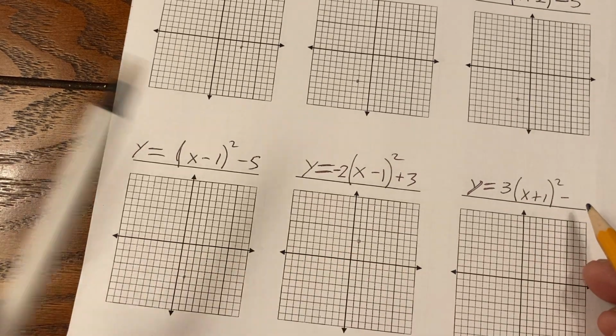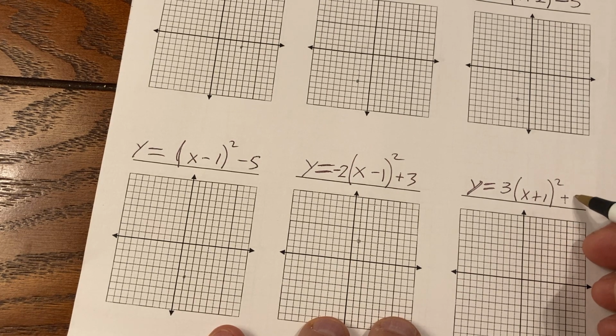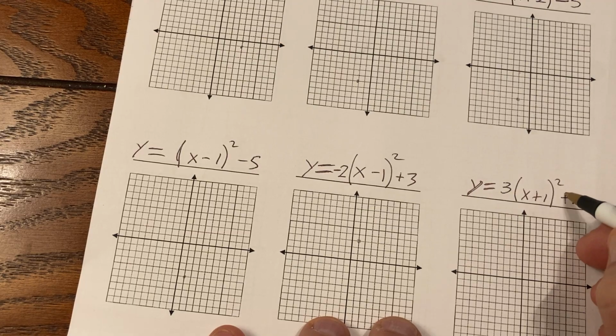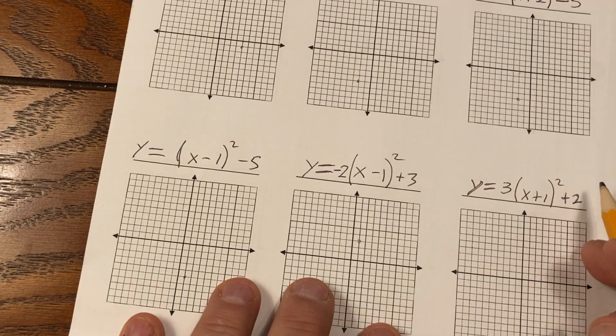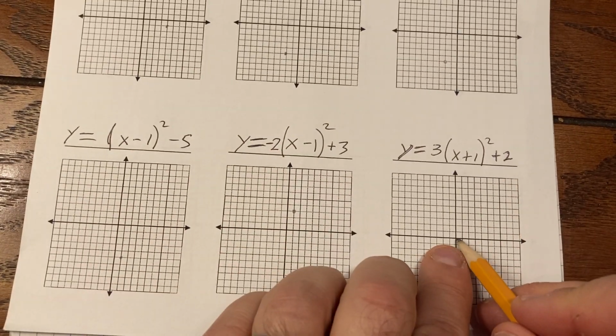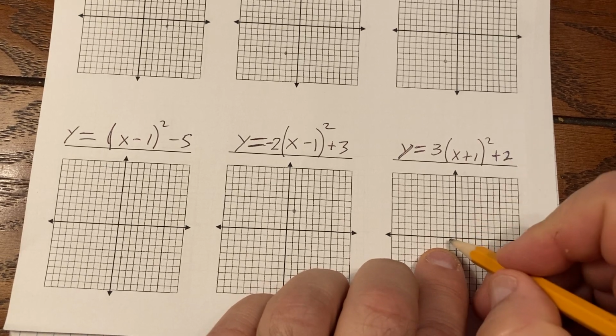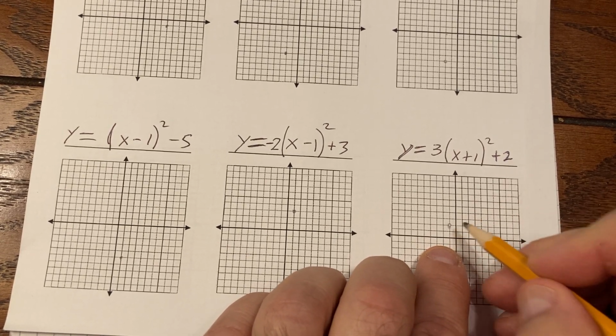For this one, here, let's make one. For this one, here's the origin. The vertex is going to be -1 and up 2. 1, 2. There's my vertex right there. Okay.